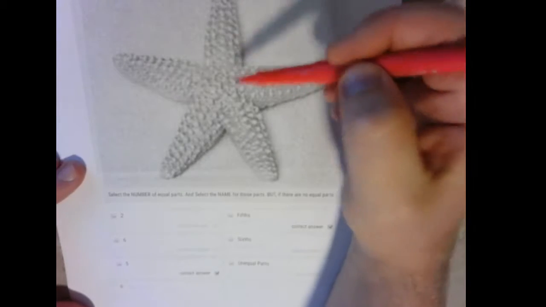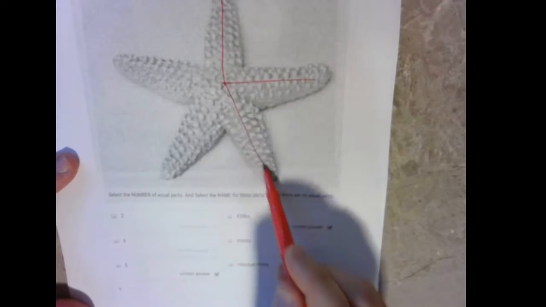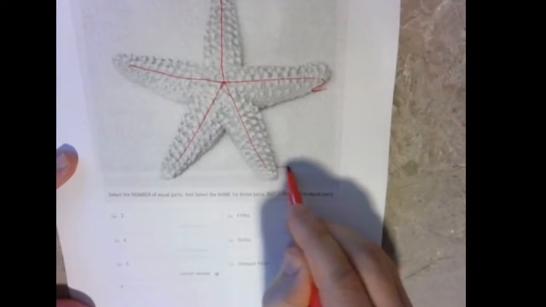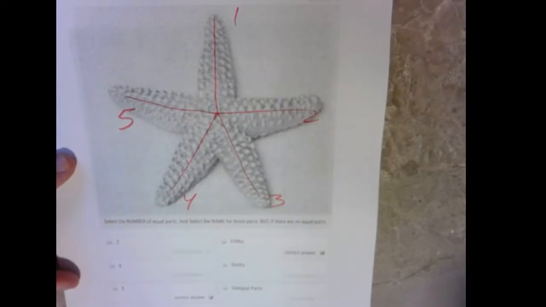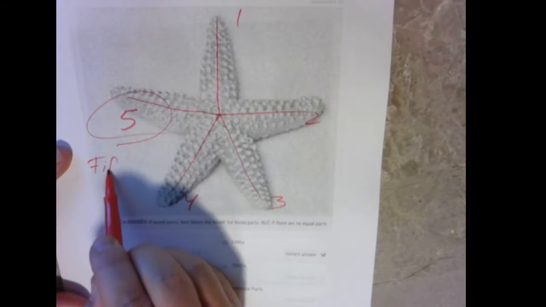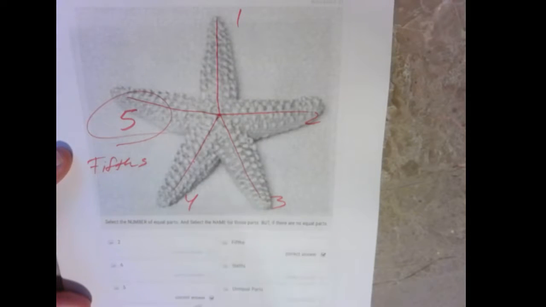Okay, number of equal parts. So if we look at this, it's really counting how many legs. So if we look out from the center, we have 1, 2. This is very similar to the snowflake we saw a minute ago. And if we look at this, we have 1, 2, 3, 4, 5. Again, we want to circle the number of equal parts as well as the name for that, and that would be fifths. Okay, so 5 and fifths.